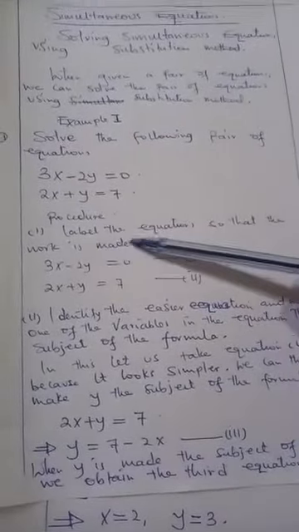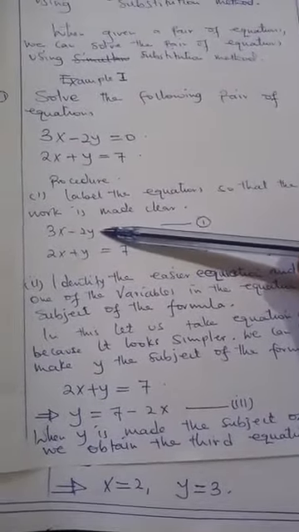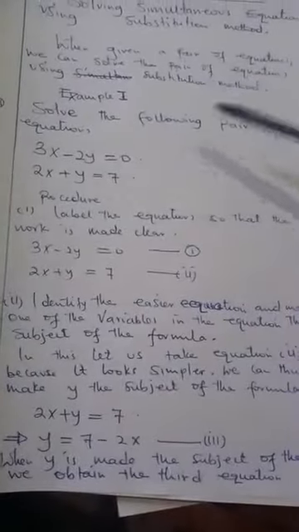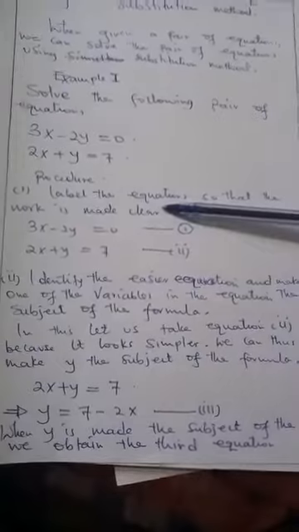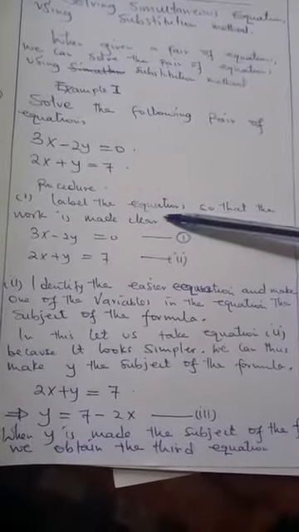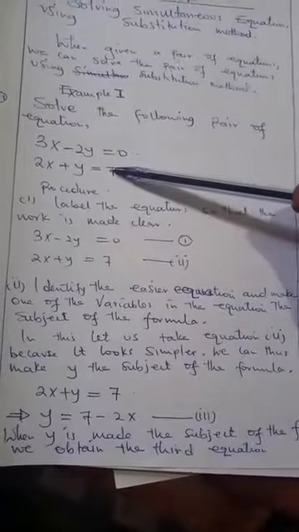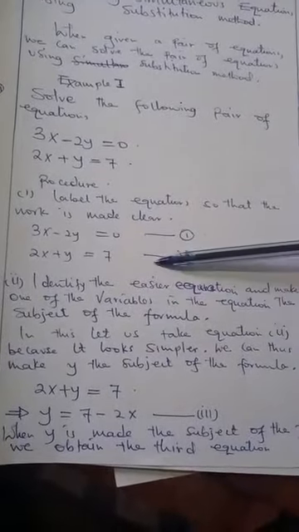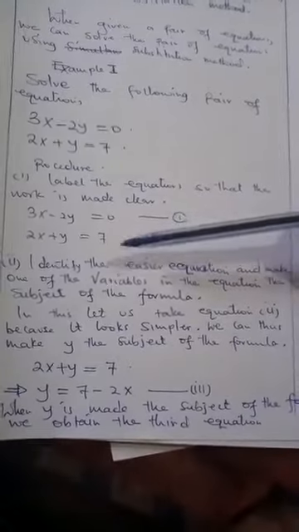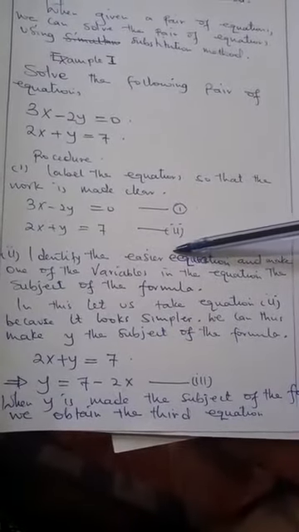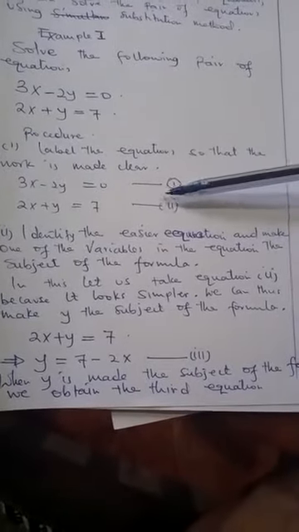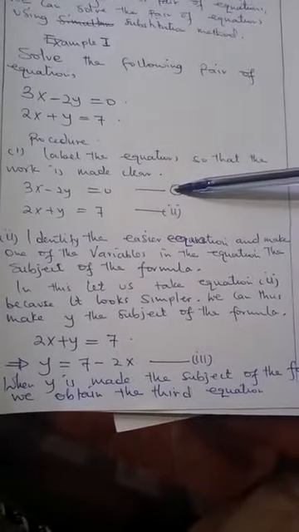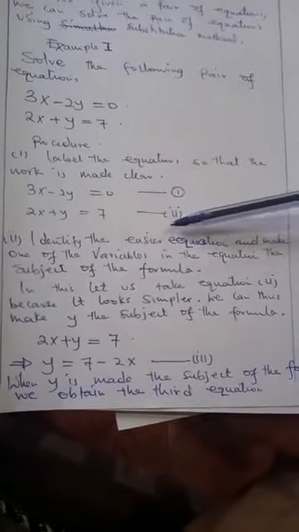Now, when you look at the procedure, I gave out a few procedures that we can follow carefully to be able to understand this. Procedure 1 is: label the equations so that the work is made clear. We talked about this. You can label the equations. The first equation we call equation 1, and the second equation I've labeled equation 2. So this one is bracket 1 and this is 2, so that we know that the first equation has been given the name equation 1 and the second equation has been given the name equation 2.